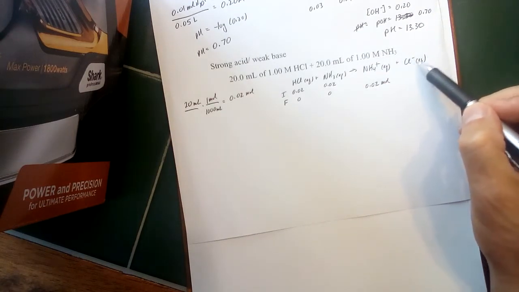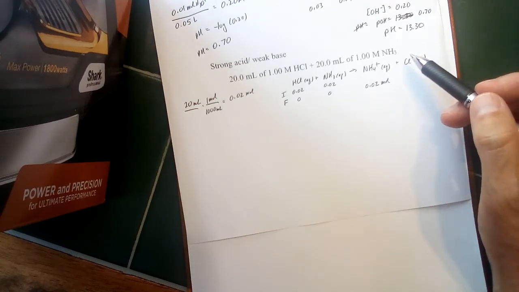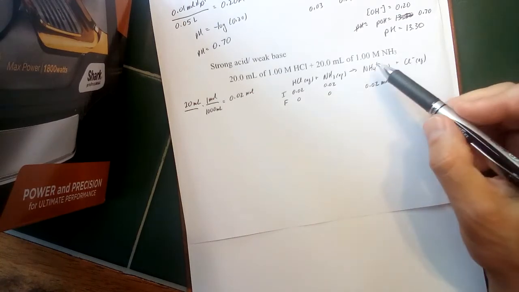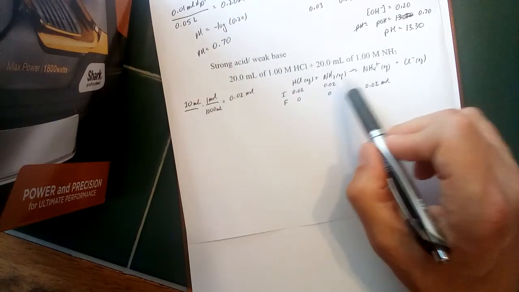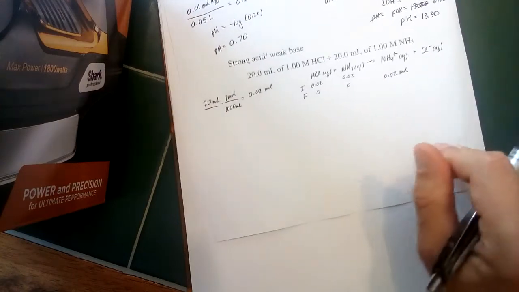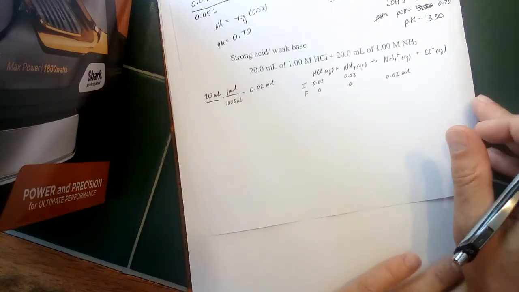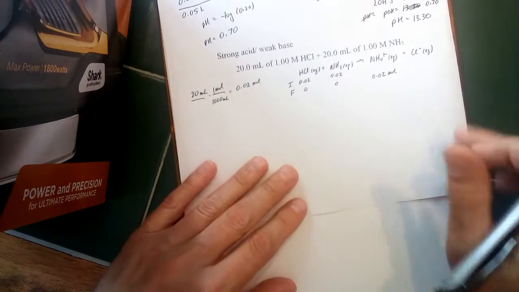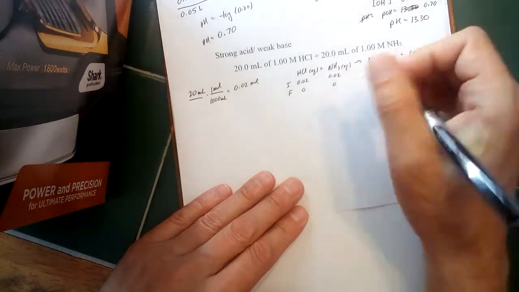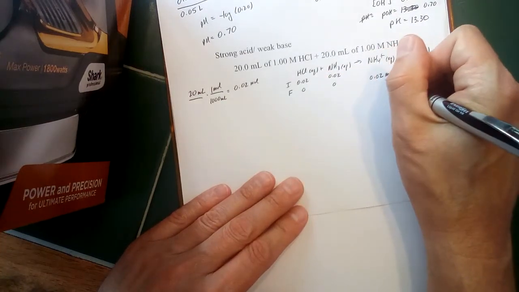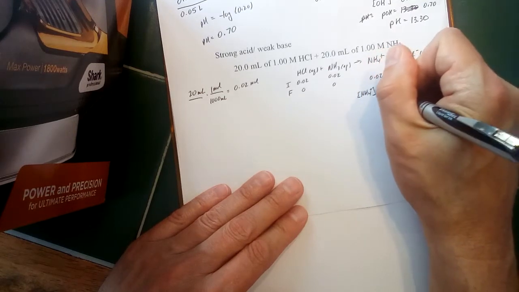Now, here's where we have to analyze a little bit. We should recognize chloride, again, it's the conjugate of the strong acid. That's not going to be a base. It's not going to have any effect on the reaction. But ammonium is the conjugate acid of the weak base, and that means it is in itself a weak acid. So this 0.02 mole left over is going to influence the pH of our solution. So again, with the ICF chart, it's moles, but with an ICE chart, it's going to be concentration. So let's change that to the concentration of ammonium in our solution.